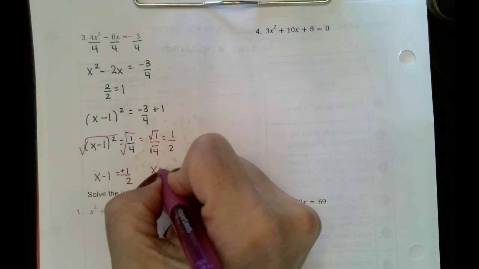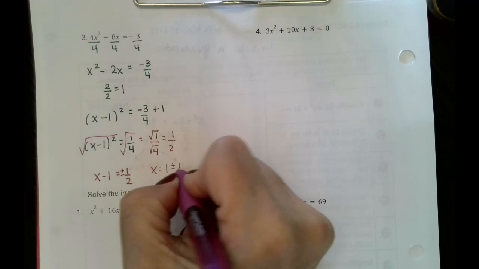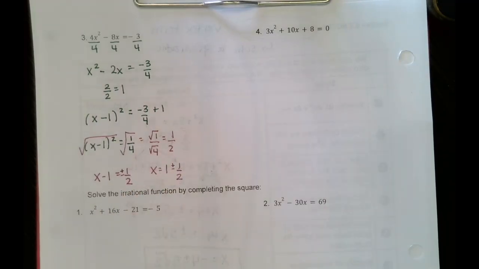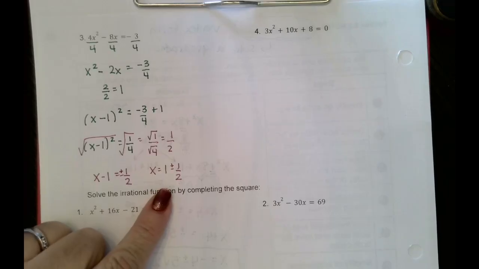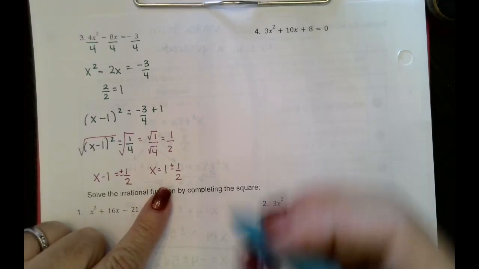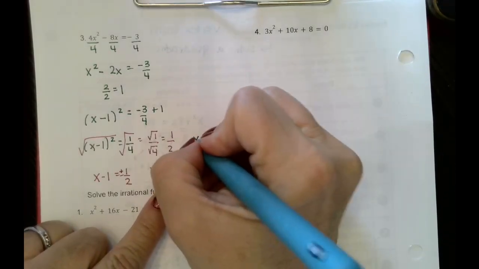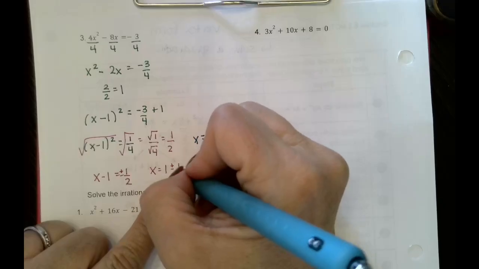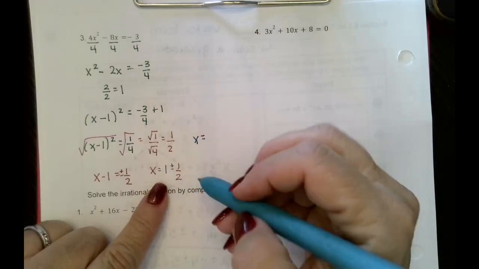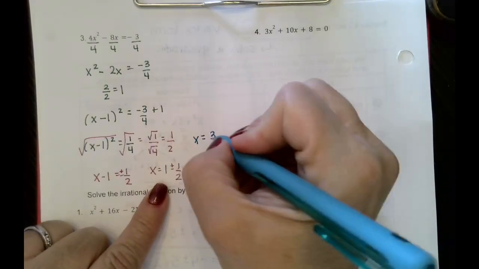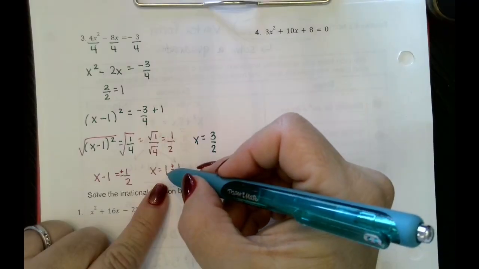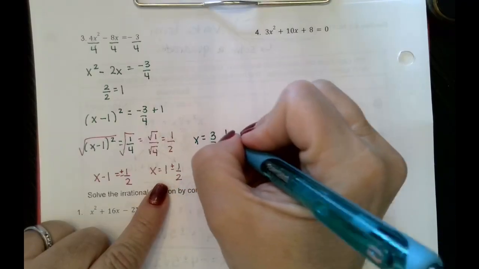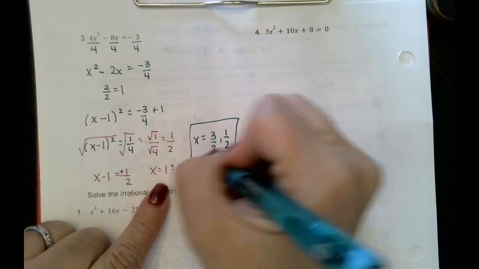So when I move that over, I get 1 plus or minus 1/2. Now, while this is a fraction, this is an easy fraction. You can solve this. So what we end up with is x equals 1 and 1/2, because we're adding 1/2 to 1. So 1 and 1/2 is the same as 3 over 2. And if I have 1 minus 1/2, it's 1/2. So those are my two answers.